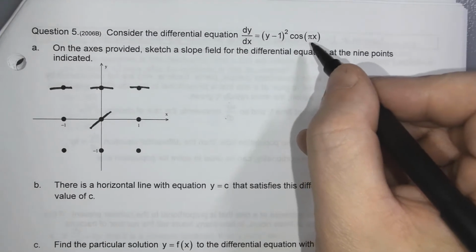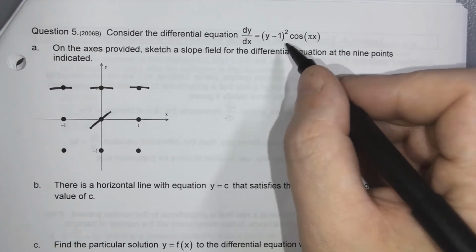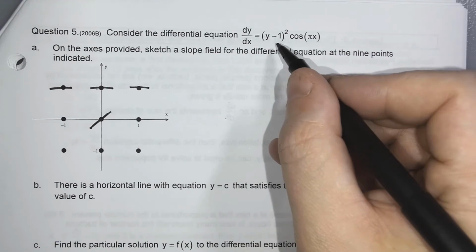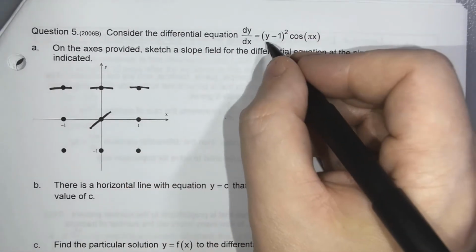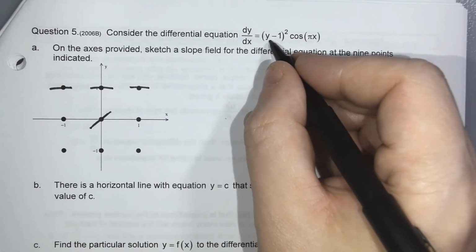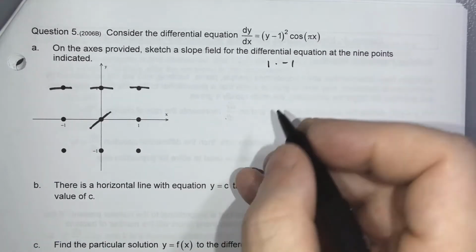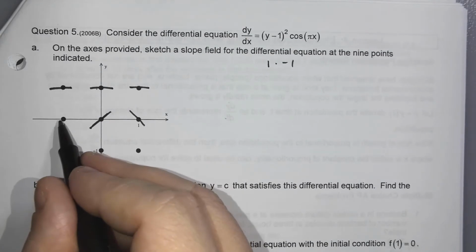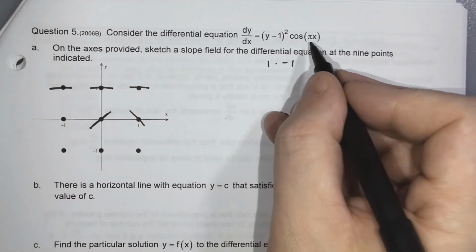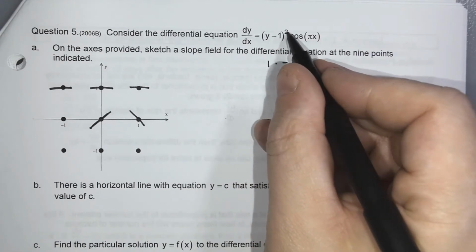Here, if I were to let x equal 1, we would have cosine of pi. Let's just plug in 1 comma 0. So plugging in y equals 0 gives me negative 1 squared. Cosine of 1 times pi is negative 1. 1 times negative 1 is negative 1. How about for negative 1 comma 0? For negative 1 comma 0, we'd have, again, 1, because 0 minus 1 is negative 1, squared is 1.